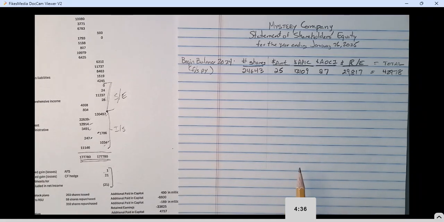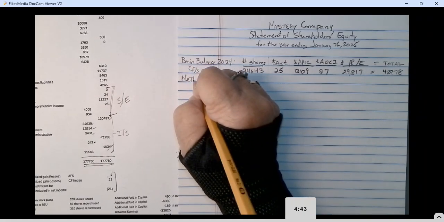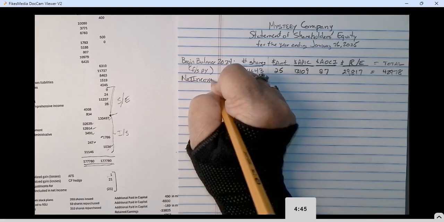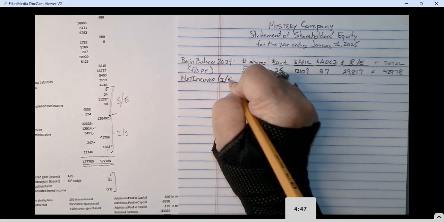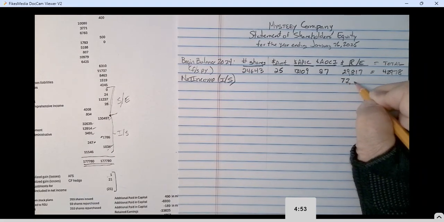So what do we need to do? Our first entry is net income, and we get that right from the income statement for 2025. In our income statement, we had 72,880.